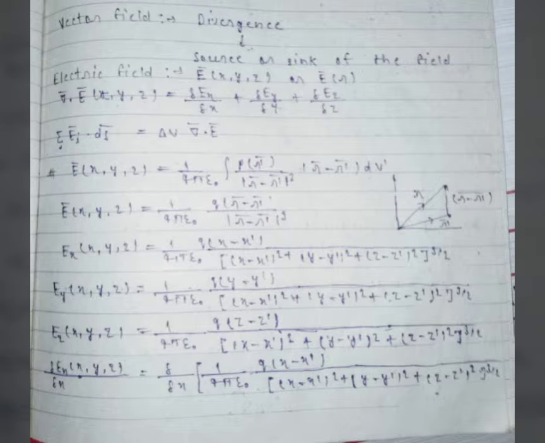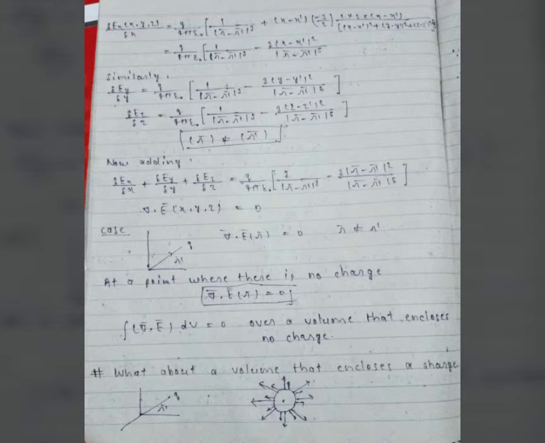Let us now calculate partial of Ex with respect to x. Notice that Ex is a function of x, y, z, so I am taking the partial derivative with respect to x, which is the partial derivative of 1 over 4 pi epsilon 0 q times x minus x prime over x minus x prime squared plus y minus y prime squared plus z minus z prime squared, raised to 3 by 2. And if you quickly do it, this comes out to be q over 4 pi epsilon 0 is common.